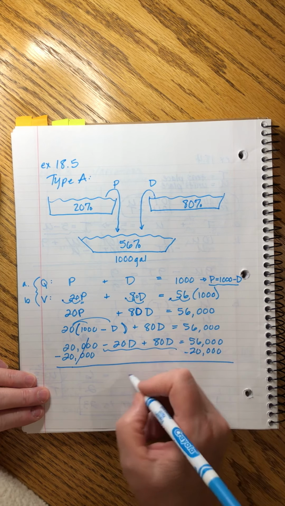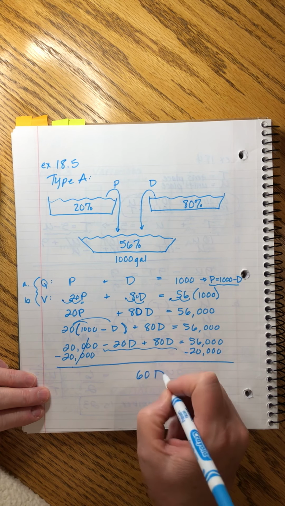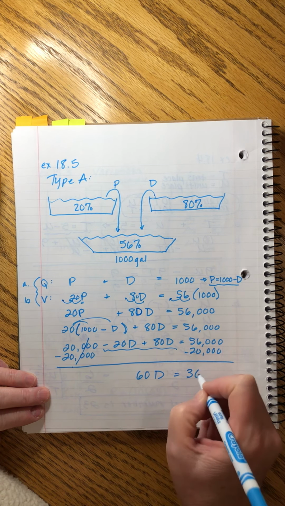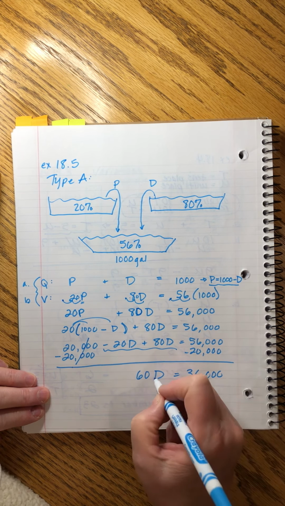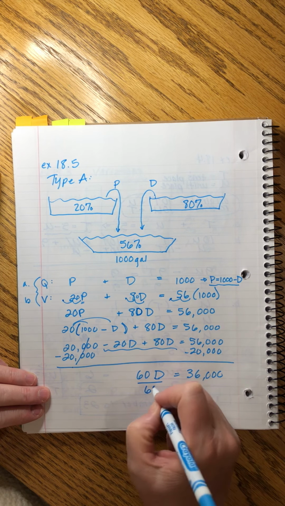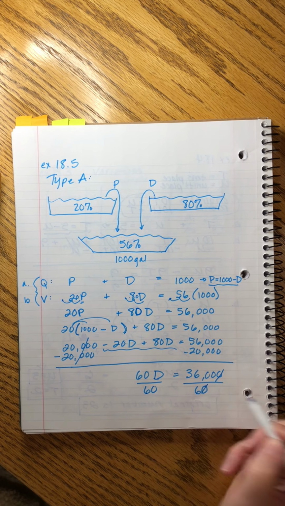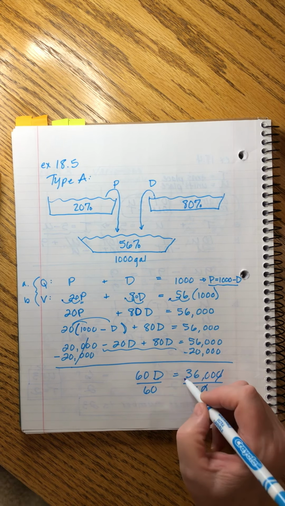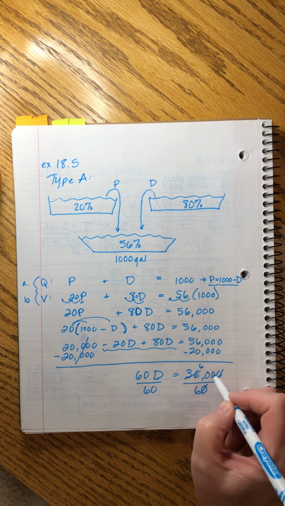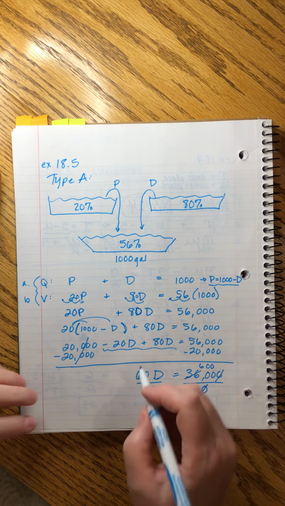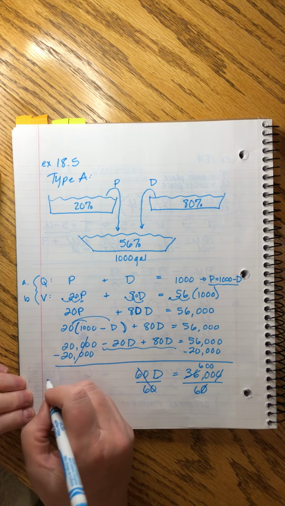This becomes 60D equals 36,000. Divide both sides by 60. We can divide by 10 to get rid of one of those zeros. 6 into 36 goes 6 times, and then we have 2 zeros left. So it looks like the amount that we dump in equals 600 gallons is our unit.